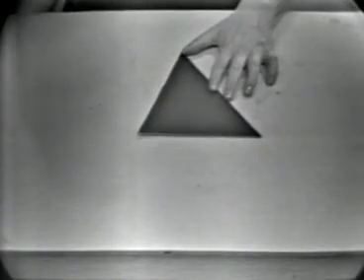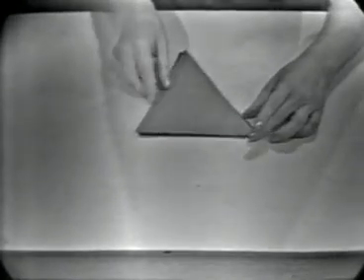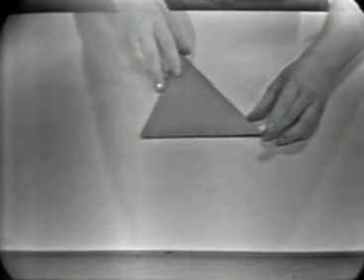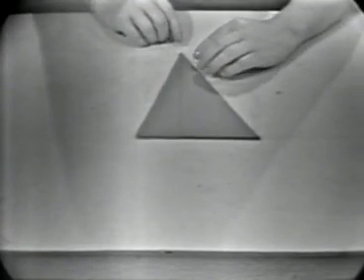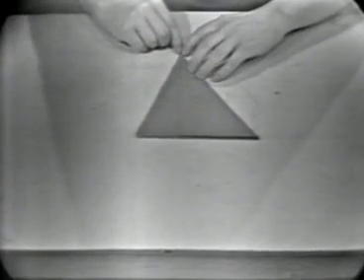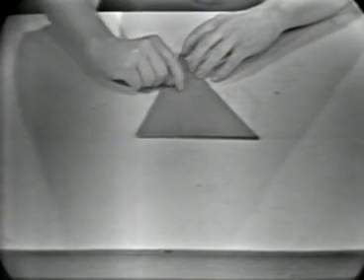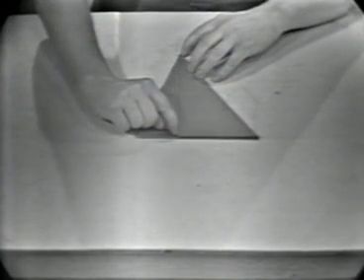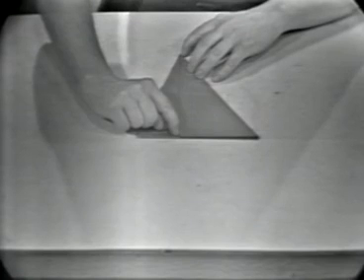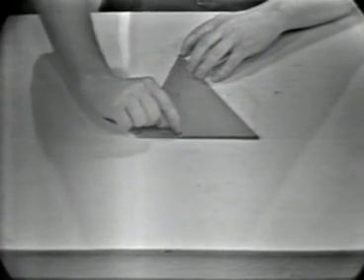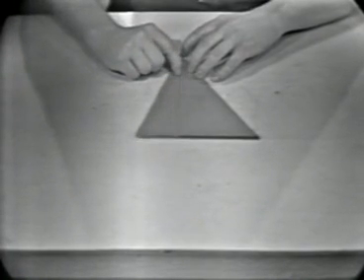Think of another region congruent to this triangle. And think of the vertex, and from that vertex, a line segment perpendicular to the opposite side. We call this line segment an altitude of the triangle.